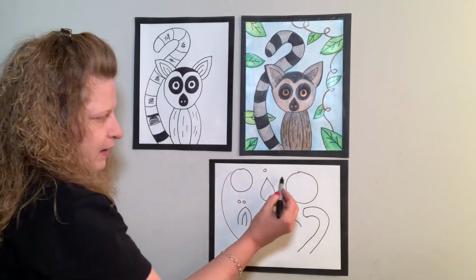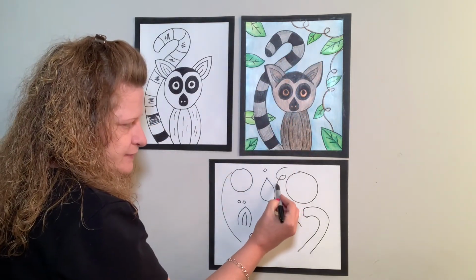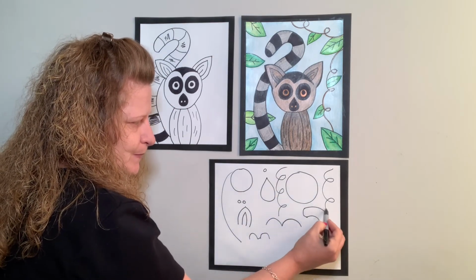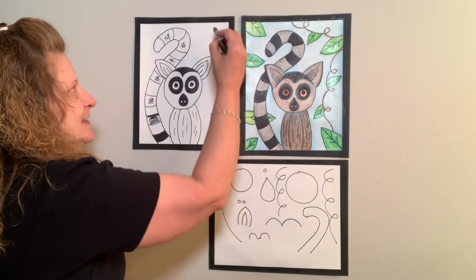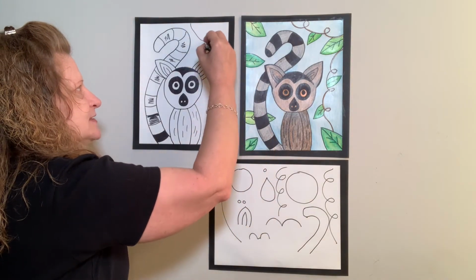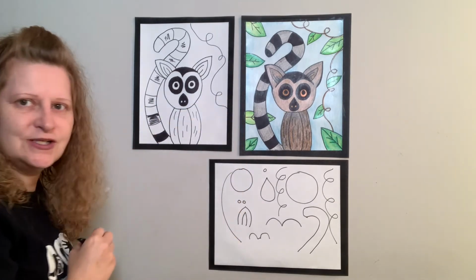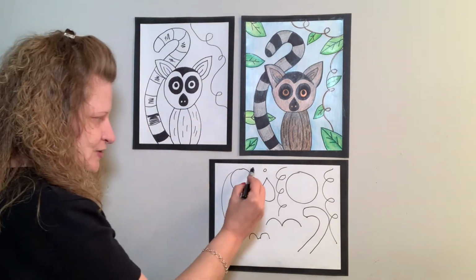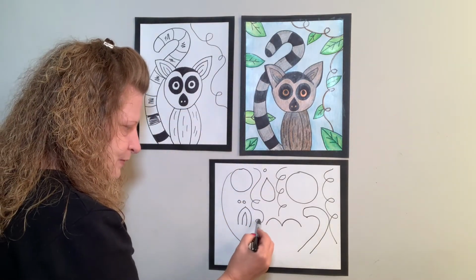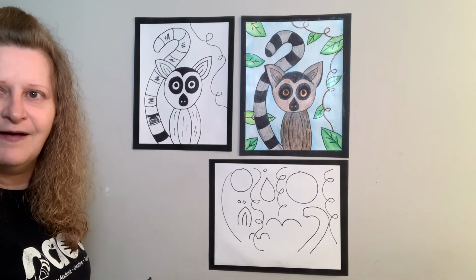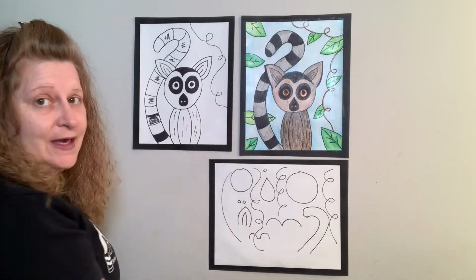When we make the vines today, we're going to kind of do. So these are loopy lines. And so I'm going to start at the top and I'm just going to make a loopy line. Just like that. You can try it again. Loopy line. That's a fun little line, don't you think? And we can make leaves.